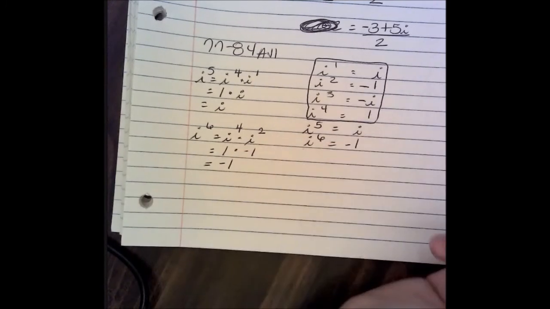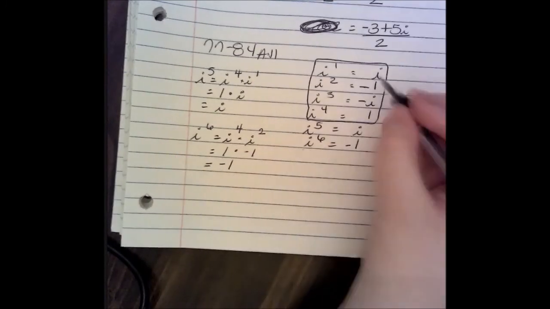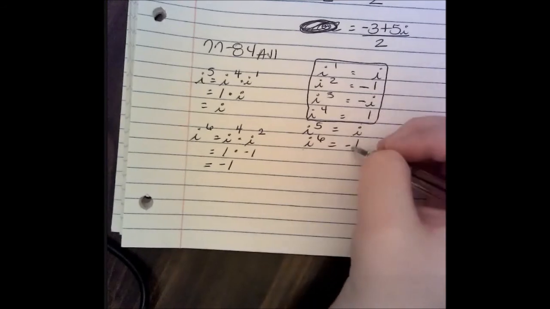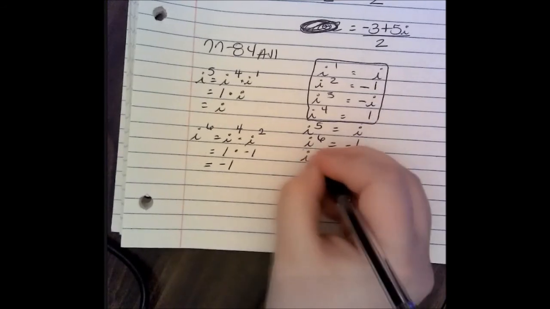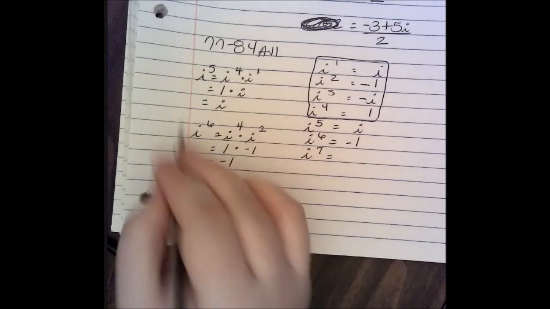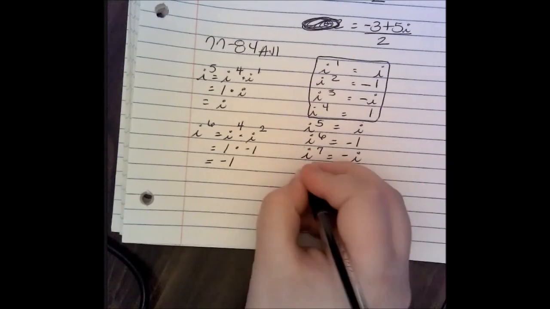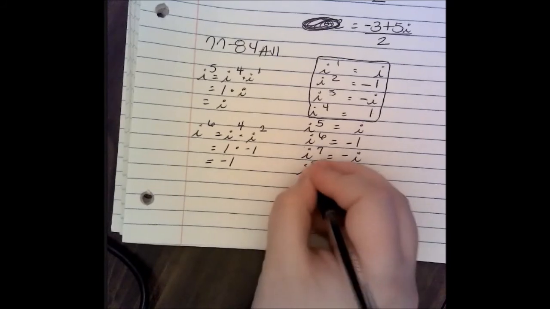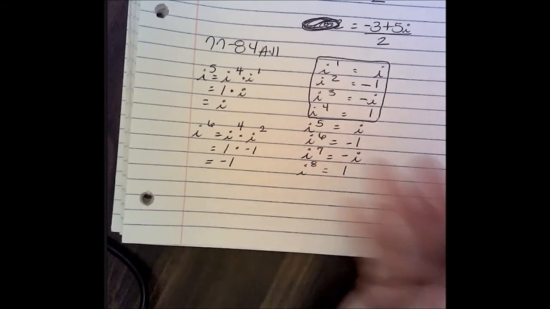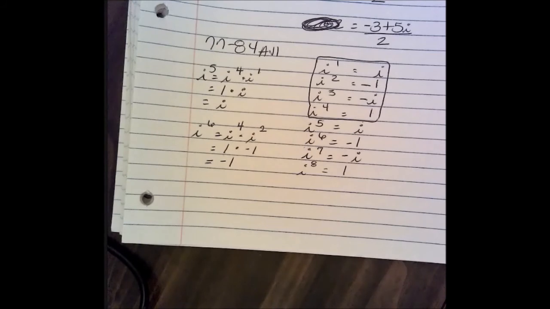Hopefully at this point you notice a pattern going on. Notice how it's a repeating chart. So if you were to do i to the seventh the same way we're doing them over here, you would get negative i, and then i to the eighth would be 1. So your chart is going to just continuously repeat.